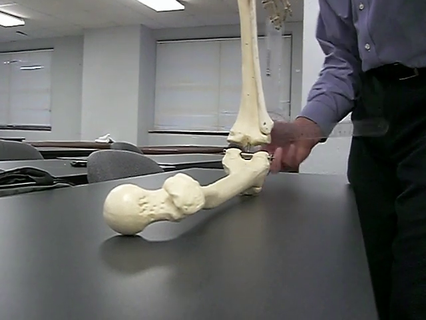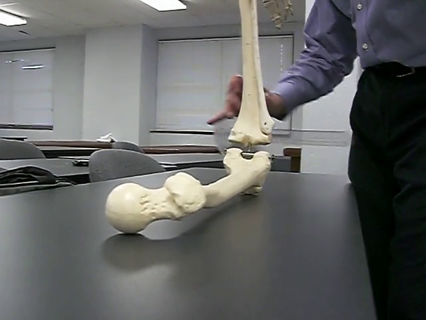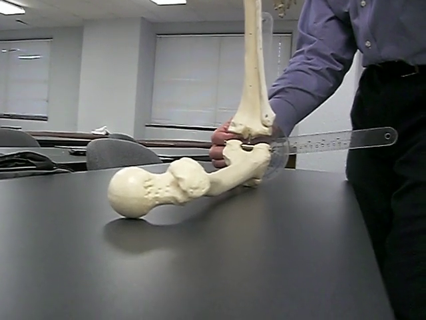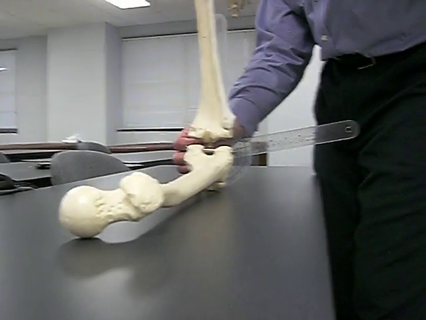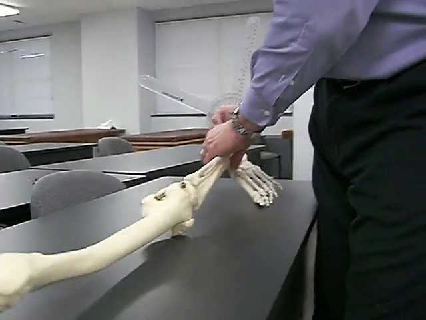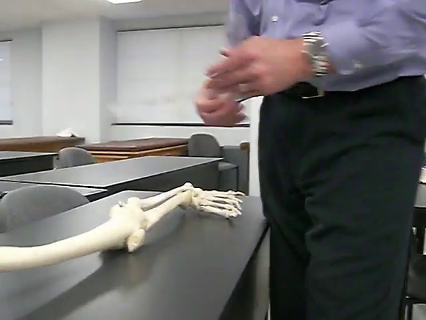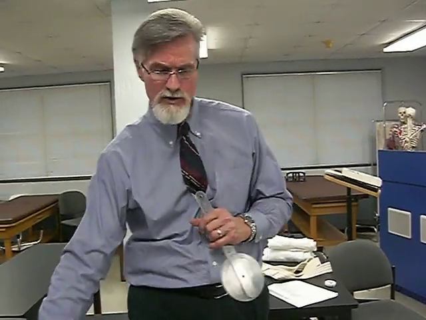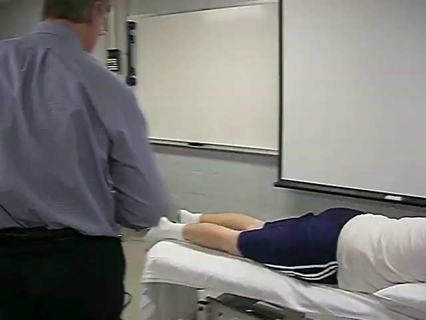So when I do that, I'm getting my goniometer in a position that's going to be most parallel to the table, and I'm measuring the tibia through that position. An angle between 8 and 15 degrees would be considered anteversion. Anywhere from 8 to 15 degrees would be considered an anteversion of the hip. So now we're going to show you on the actual person.